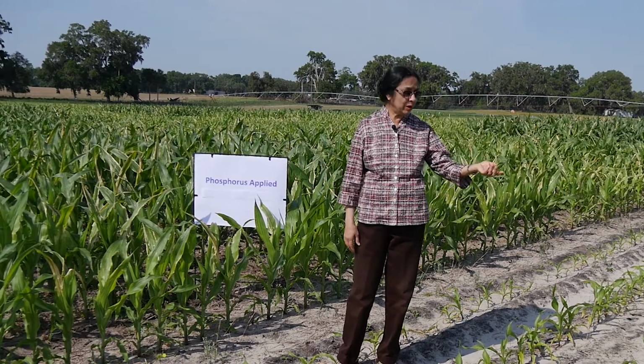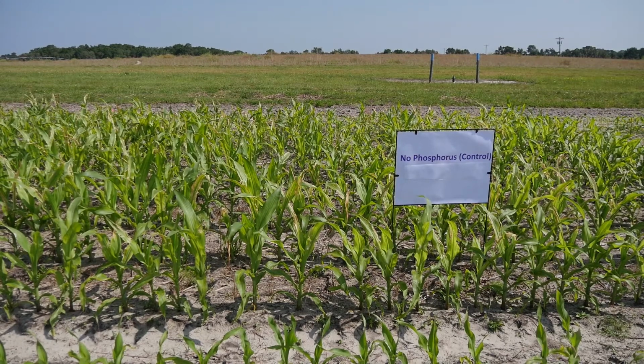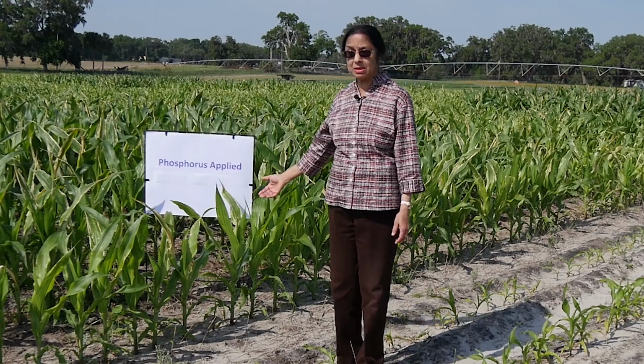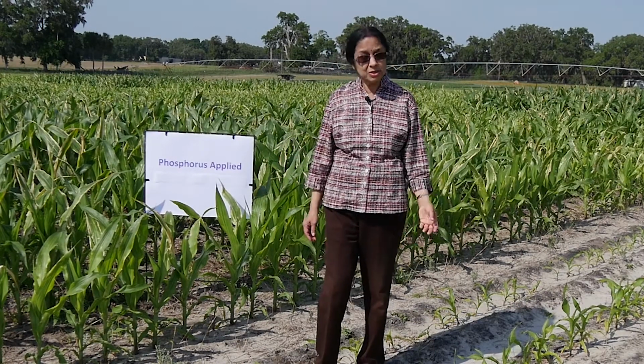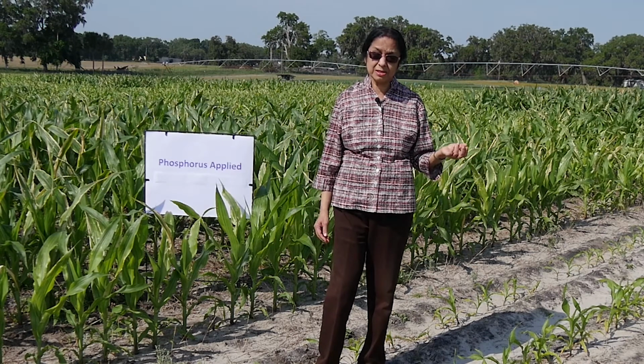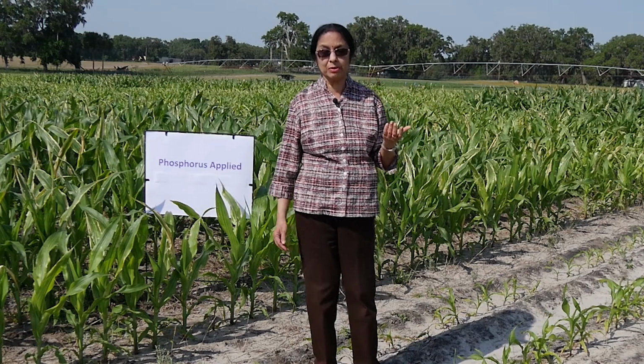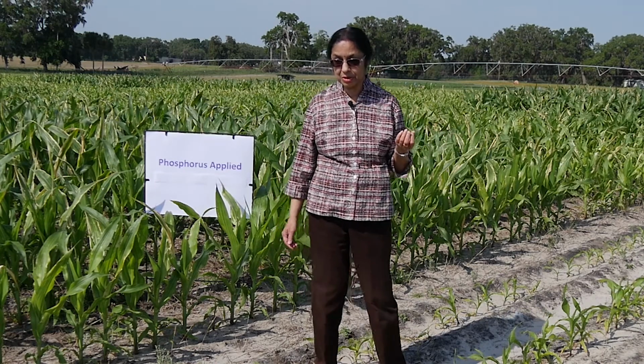That is the one where you have the P being mined, the corn is much shorter and more yellowish than the one where the phosphorus has been applied, suggesting that the corn now needs to be fertilized after repeated removal of the P by the cropping systems.